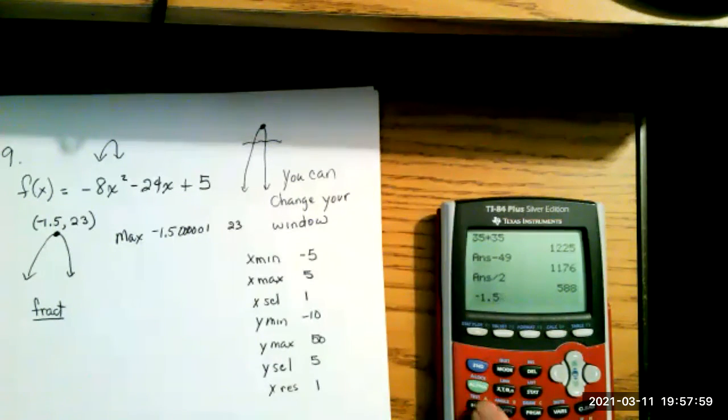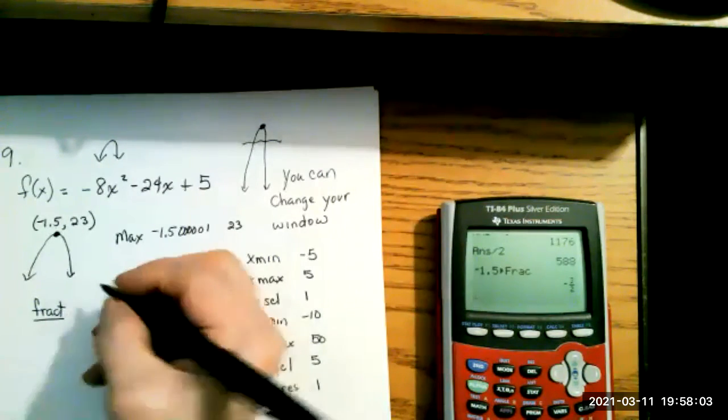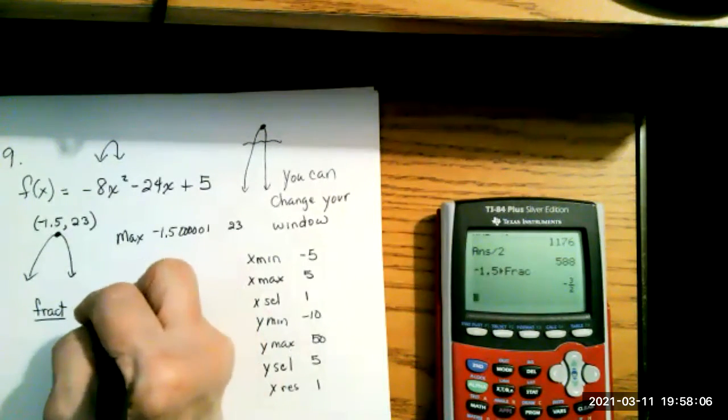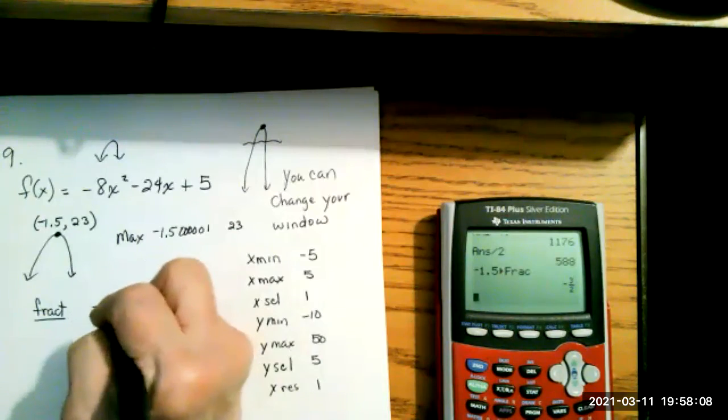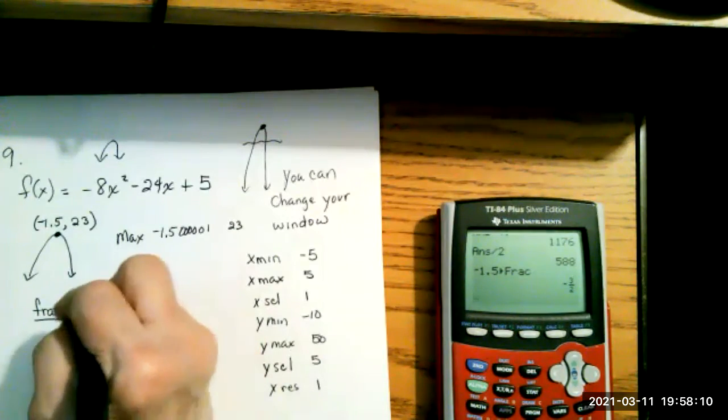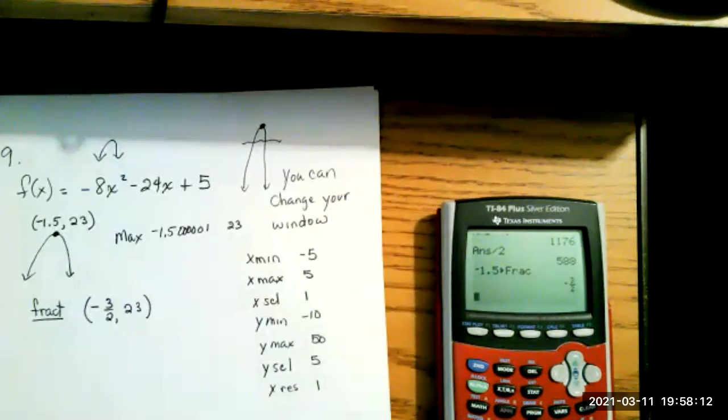-1.5. Go to math and enter, and it'll move it to a fraction. Why do they want it as a fraction if it's for a graphing problem? I don't understand that. Because they want to test to see if you know how to change it from a decimal to a fraction.